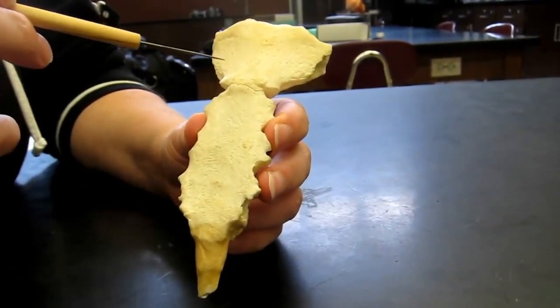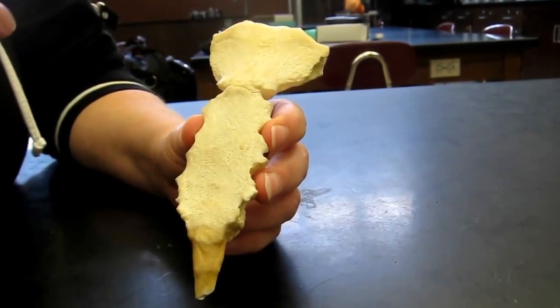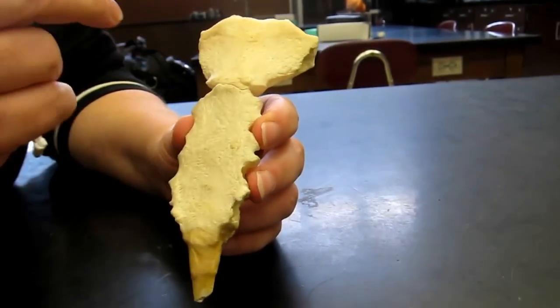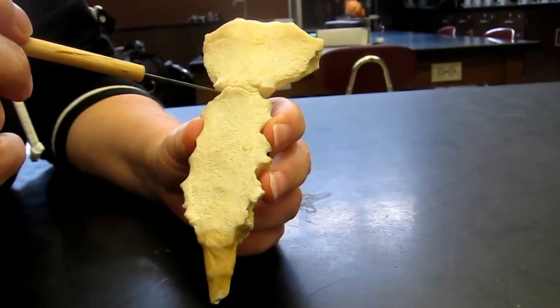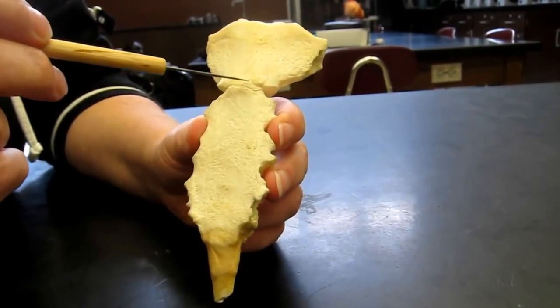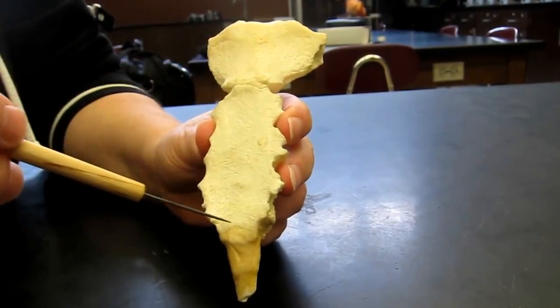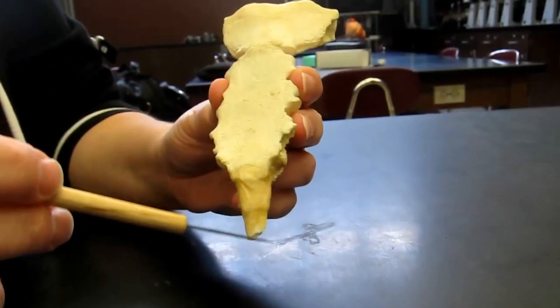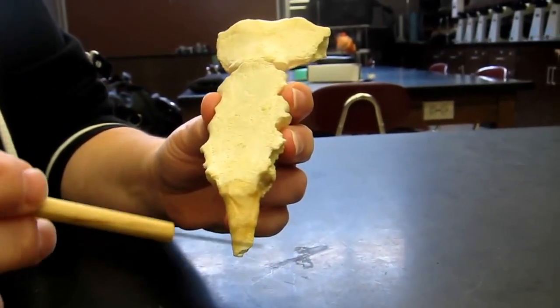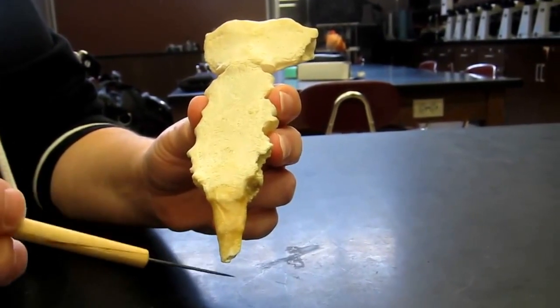Okay, so the sternum has three components. The superior section is the manubrium. The middle section is the body. And the inferior section is the xiphoid process.